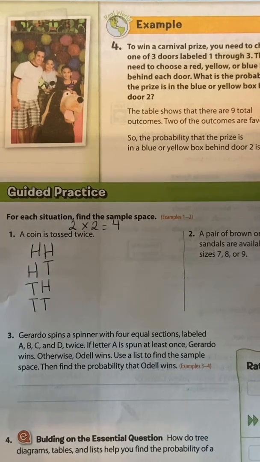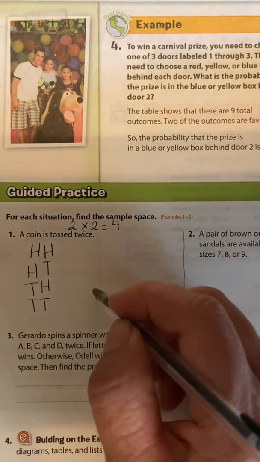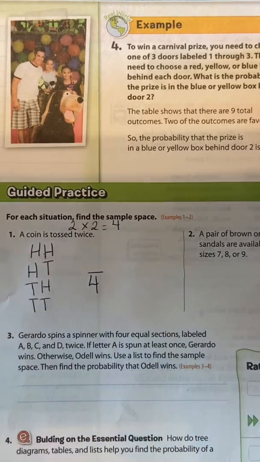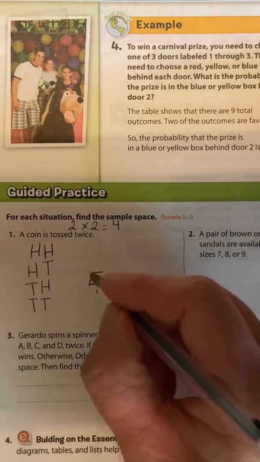Now you could take it one step further. If someone wanted to know the probability of you flipping the same side of the coin, okay, here's how you would do it. Even though it's not asking us to do this, I just want to make sure you understand how you could. We know that we have 4 possible outcomes there. 2 of them have the same side of the coin being flipped.